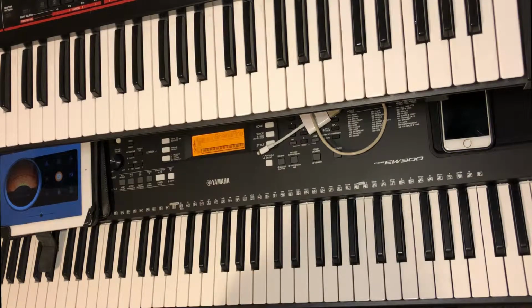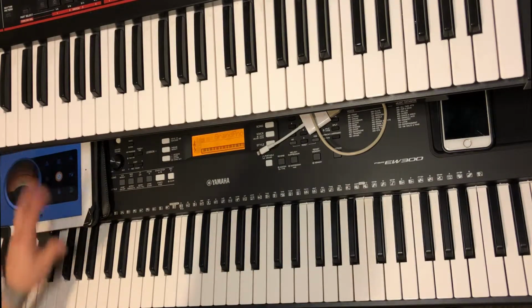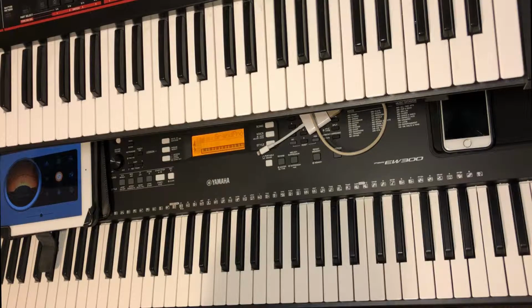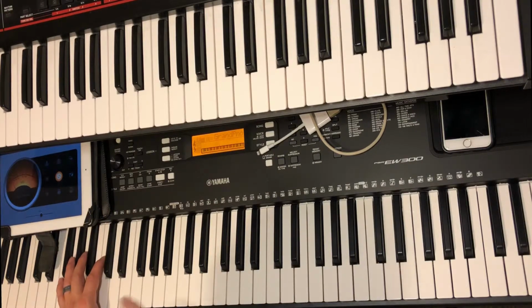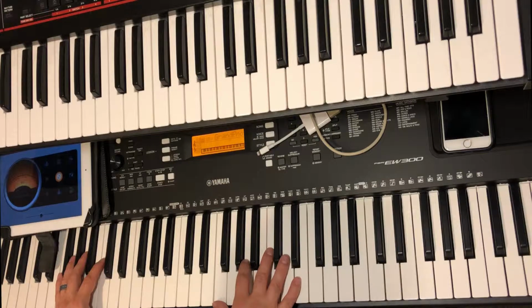Just doing a quick video of some scales and the number theory on the piano. Trying to explain it to some people, or people asked for this video to kind of help break it down a little bit. So let's first start with the major scale. Major scale is pretty simple on the piano.